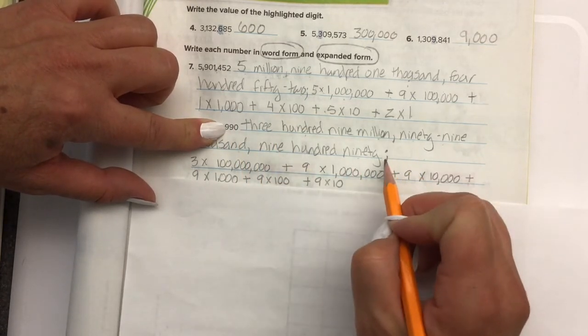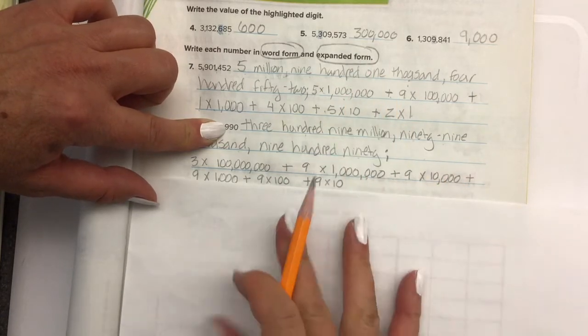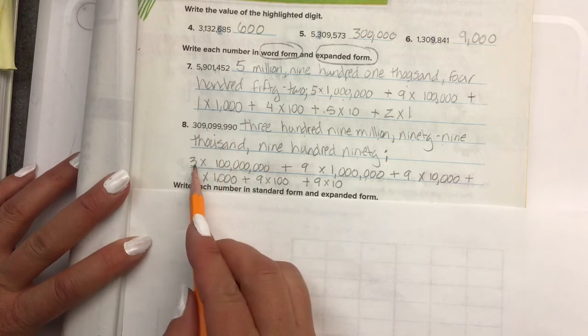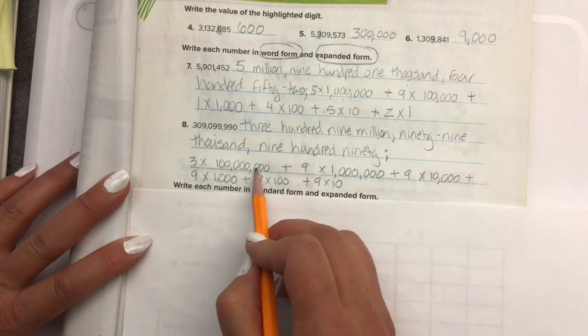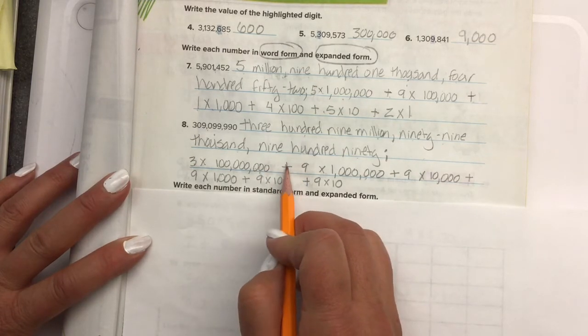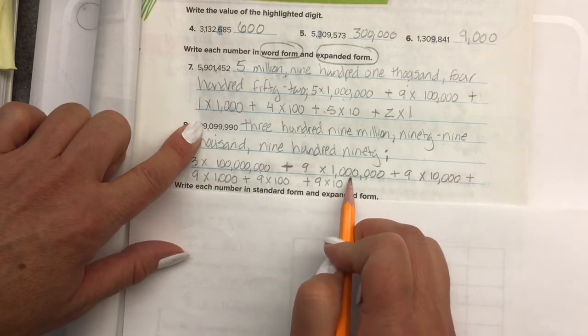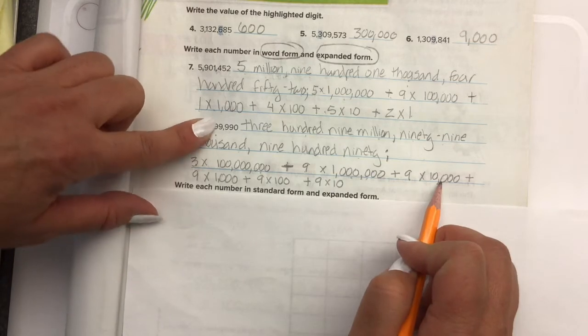And then I put this little semicolon here to show that I'm going to work on the second part, the expanded form of the answer. So, to get 300 million, I do 3 times 100 million. That'd be nice to have that much chocolate. Then I put a little plus sign here. Then we're going to do the 9 times a million. Then this 9 times 10,000 to give us that 9 right there.